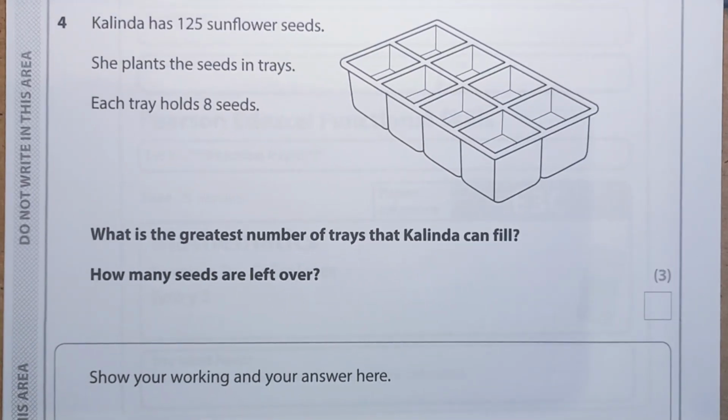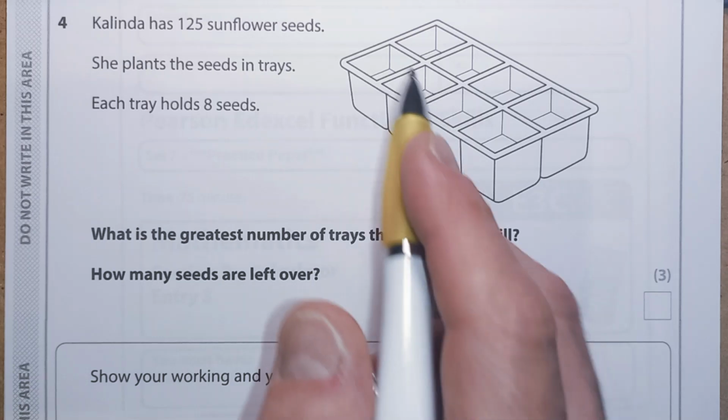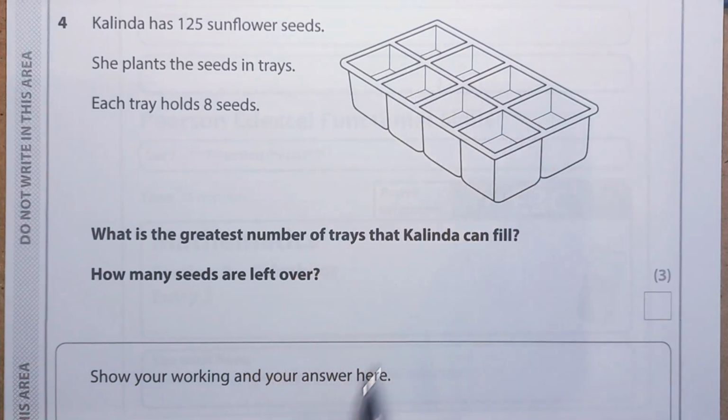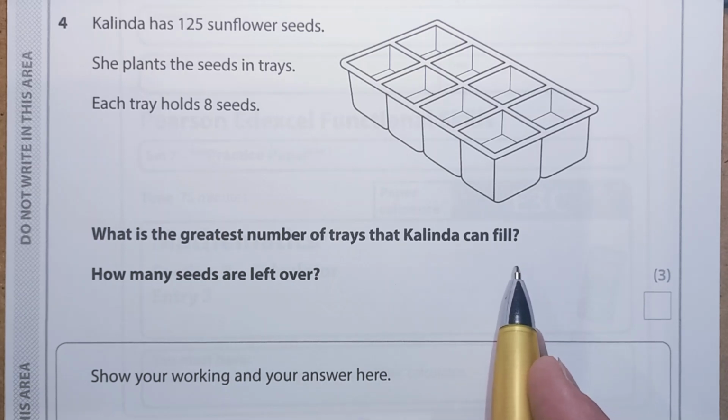Okay, question 4. Kalinda has 125 sunflower seeds. She plants the seeds in trays. Each tray holds 8 seeds. So 1, 2, 3, 4, 5, 6, 7, 8. What is the greatest number of trays that Kalinda can fill? How many seeds are left over? And this is for 3 marks.